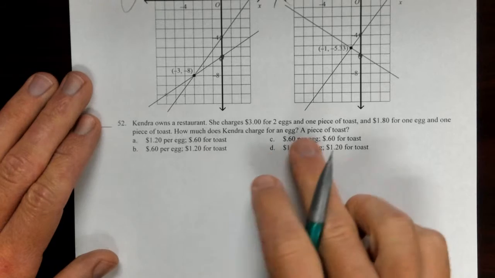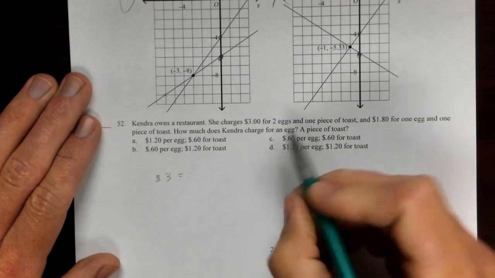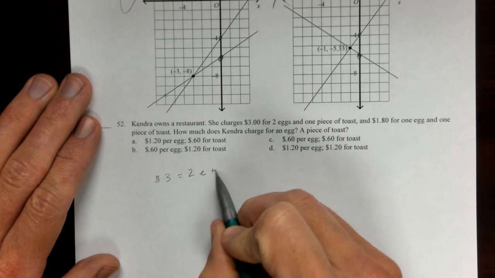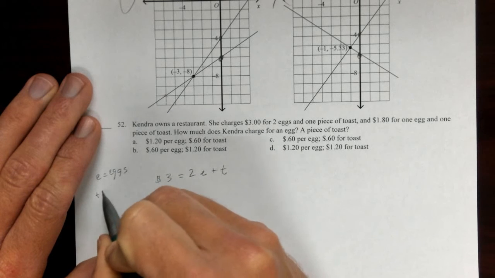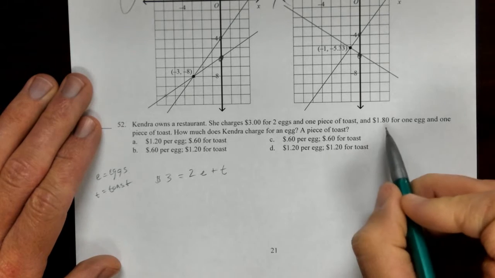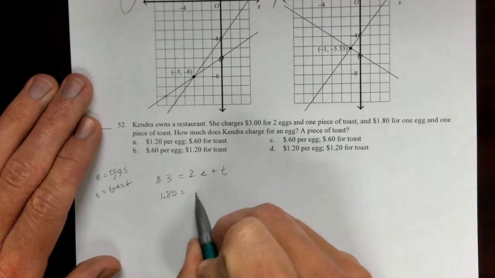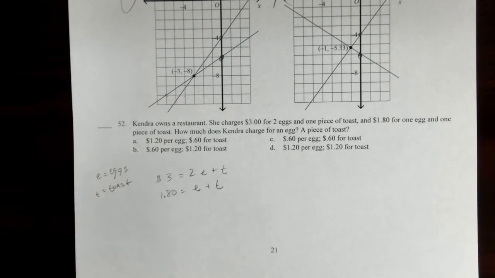So let's write our system of equations. She's going to charge $3 total for 2 eggs, so 2 times E plus 1 T. E is eggs, and T is obviously toast. Now our second equation is going to be 1.80. She charges $1.80 for 1 egg, so 1 E, and 1 piece of toast, 1 T. Alright, so now there's our system of equations.